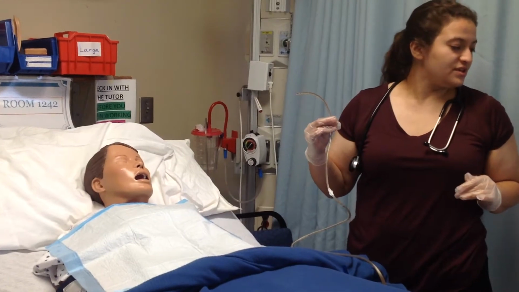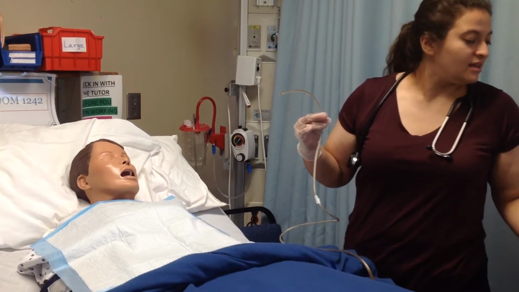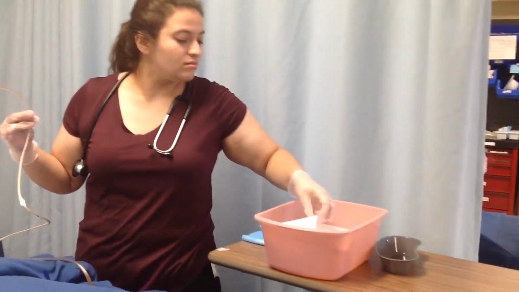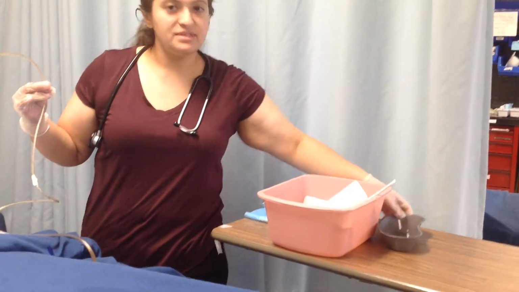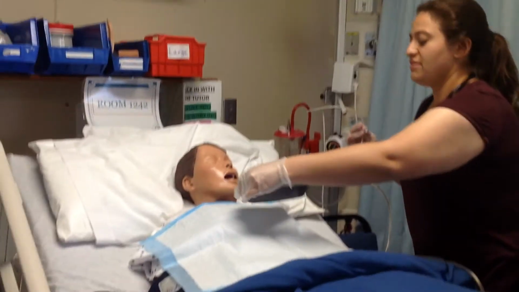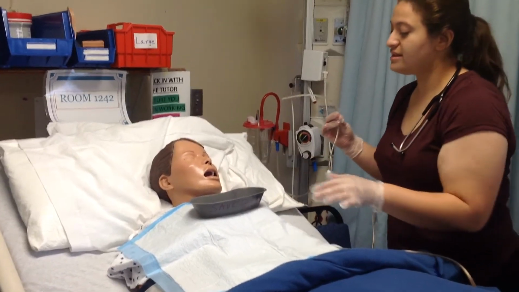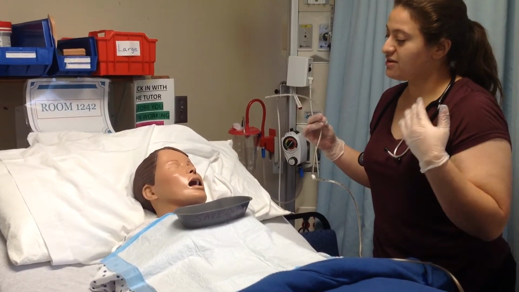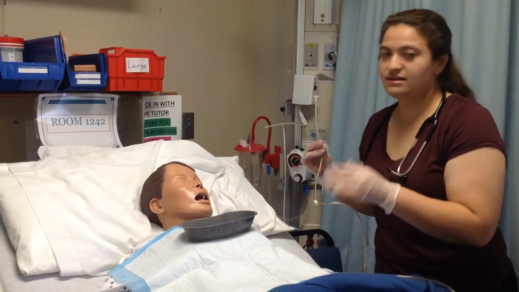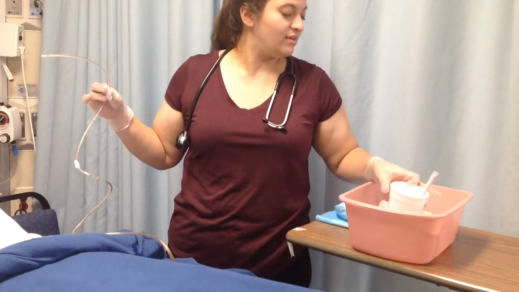And then first things first, I would make sure to get my emesis basin, and I would have the patient hold it. So sir, just go ahead and hold that. That's going to help you if you feel like you're going to vomit or if you feel like you might need to spit. So just keep that with you.